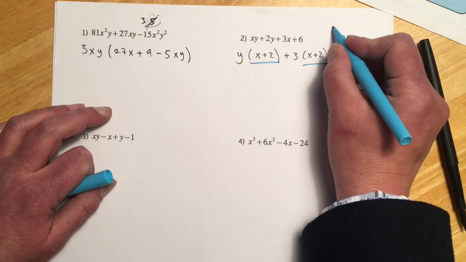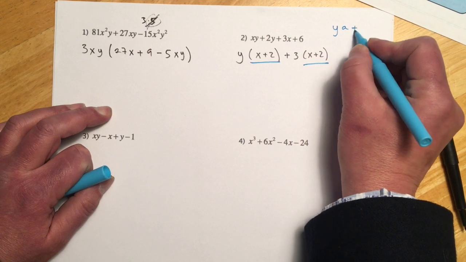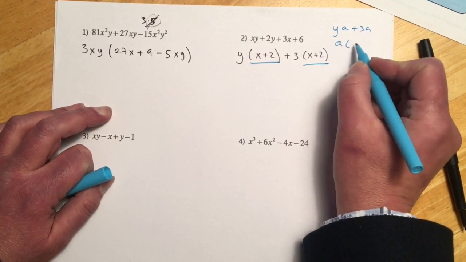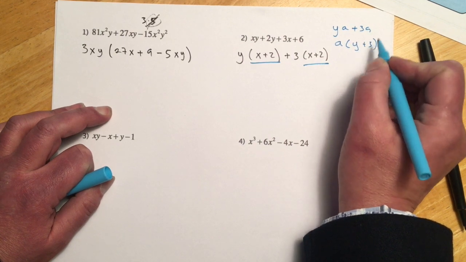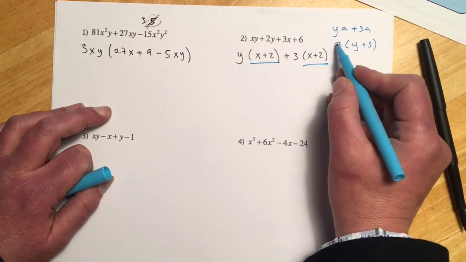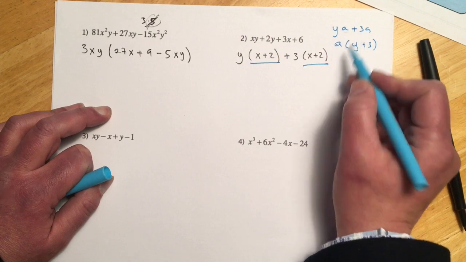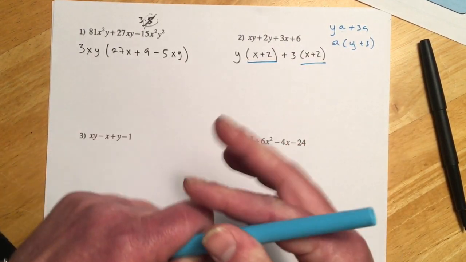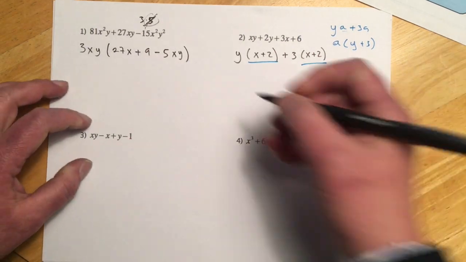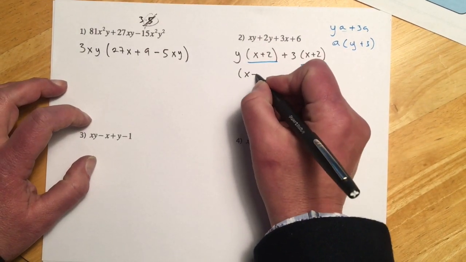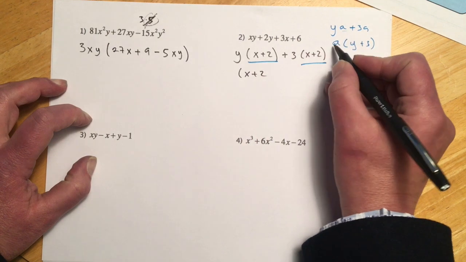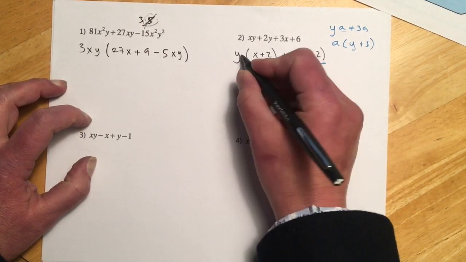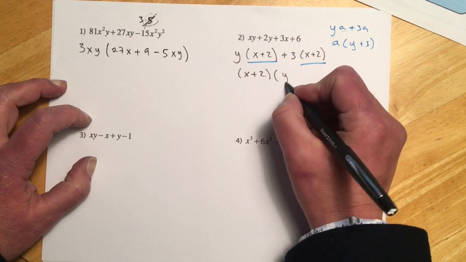So it's the same thing as if I had ya plus 3a. And if I took that a out front, it would be y plus 3. So that'd be factoring out the GCF. If I distribute back, I get this again. So this is of that same form, so I'm going to take the x plus 2 out front. So it's not that one of them is disappearing. It's just like this a here, I can represent it as factored out rather than multiplied into both of them. And then what's left behind is the y plus 3.